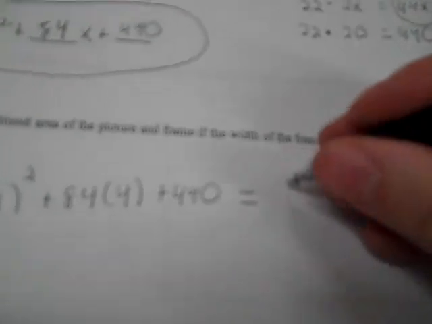And then plus 84, and then a parentheses, and then 4. Now I close the parentheses, plus 440. I got 840. You know how to bring a calculator. Part B is a cinch.